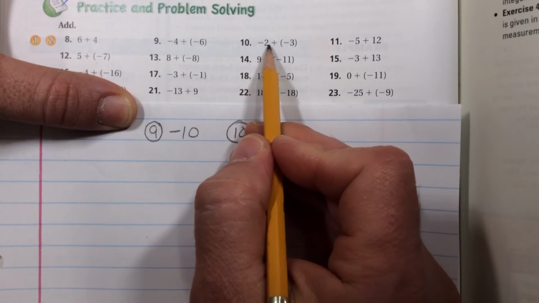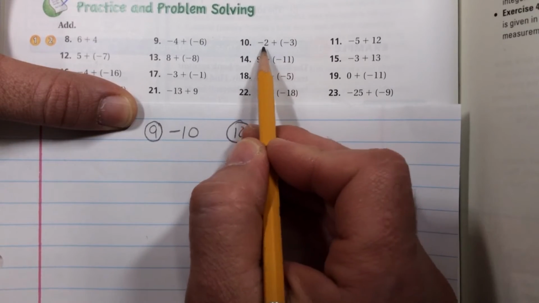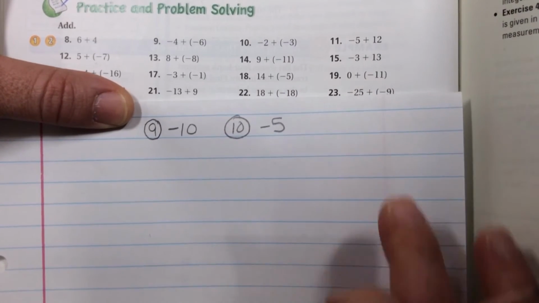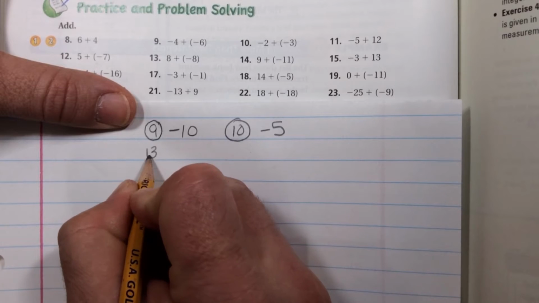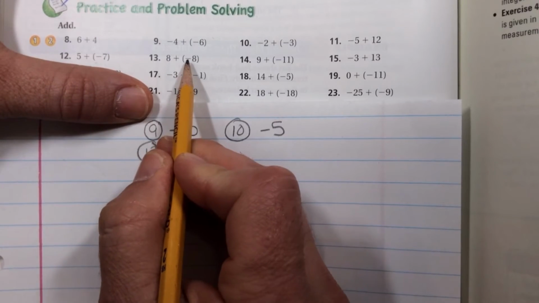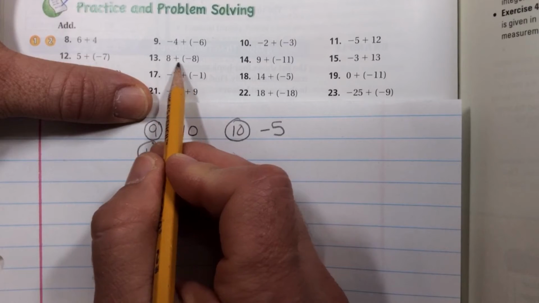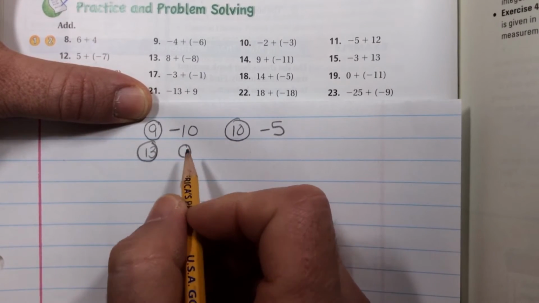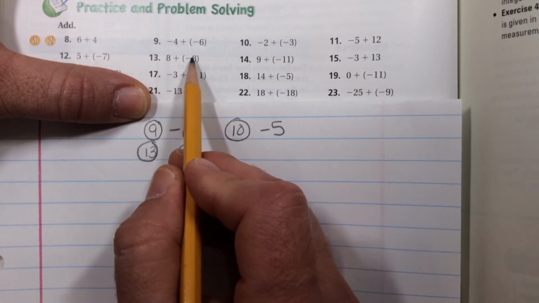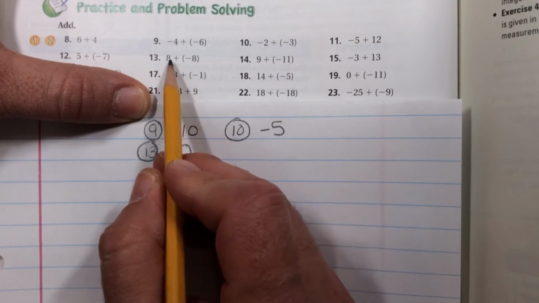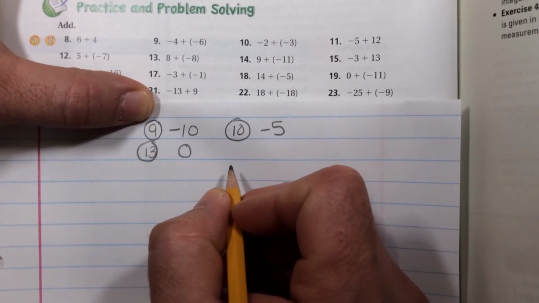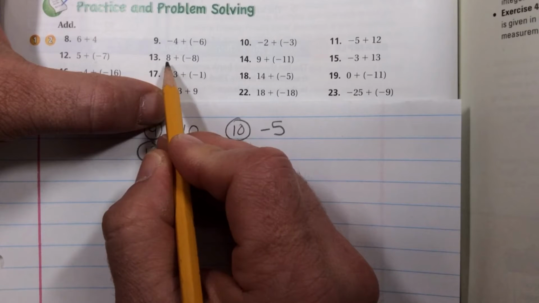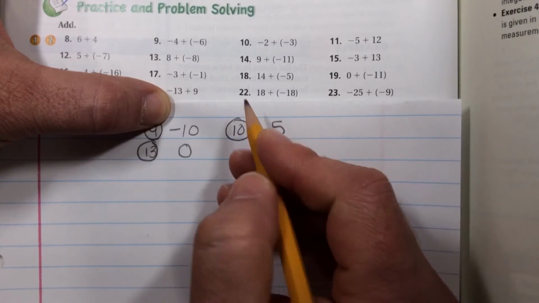Number 10. Negative 2 plus negative 3. Again, same sign, so I add and keep. Don't forget the keep part. Number 13. 8 plus negative 8. Different sign. So now I subtract the number parts. 8 minus 8, I get 0. And 0 is neither negative nor positive, which makes sense because I'm supposed to keep the sign of the larger number part. And there is no larger number part. They're the same. So just 0. This is an example of adding opposites. 8 and negative 8 are opposites, and whenever we add opposites, we get 0.